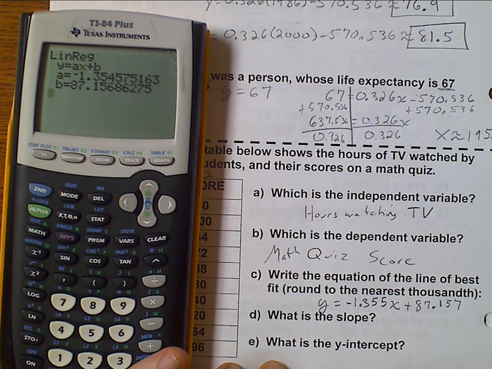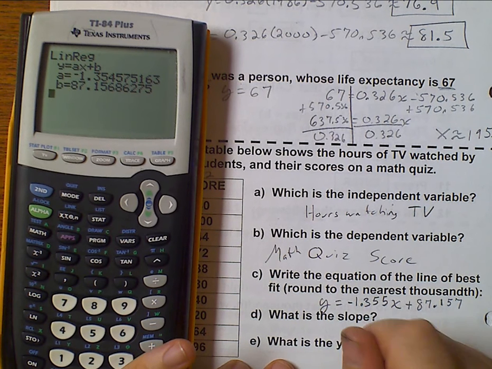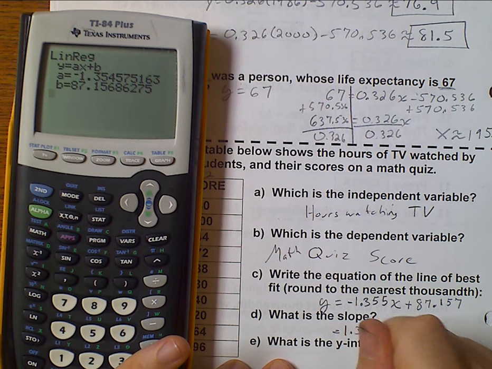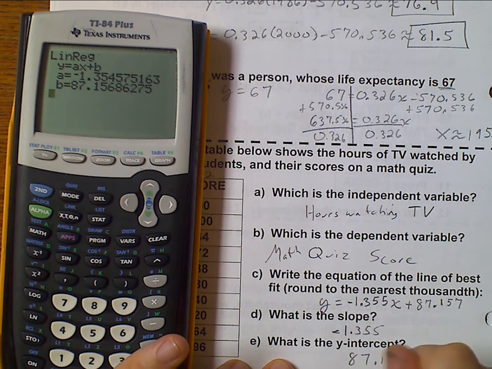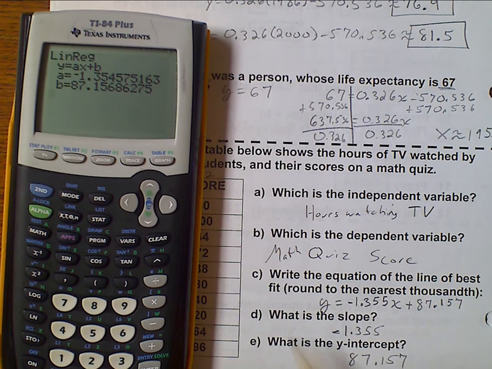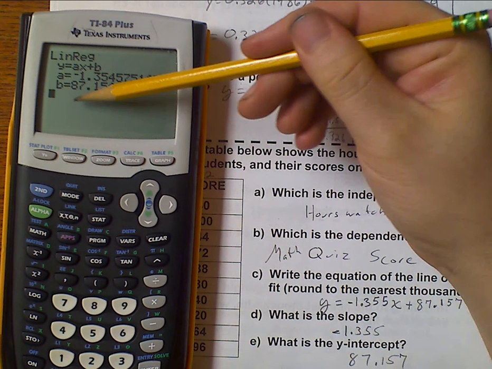So my slope is negative 1.355, and my y-intercept is 87.157. Now notice, I did not have my R values.